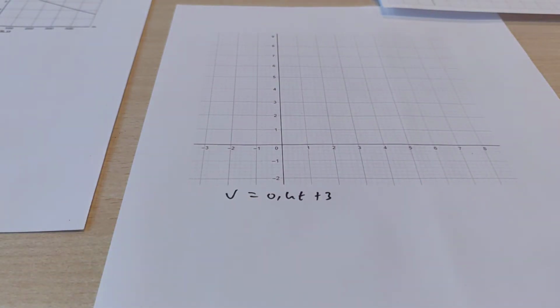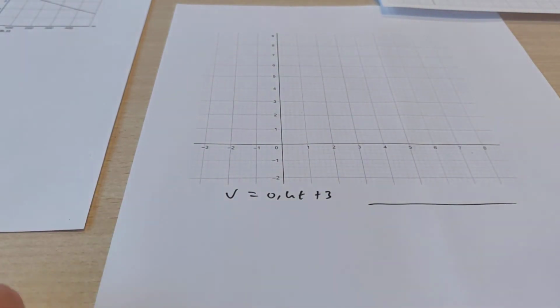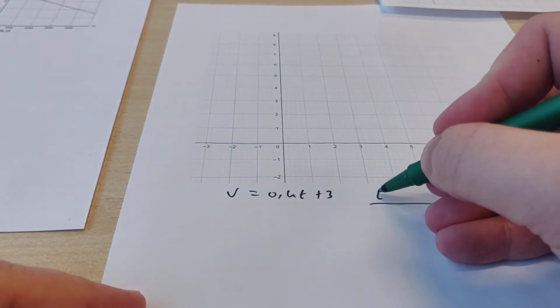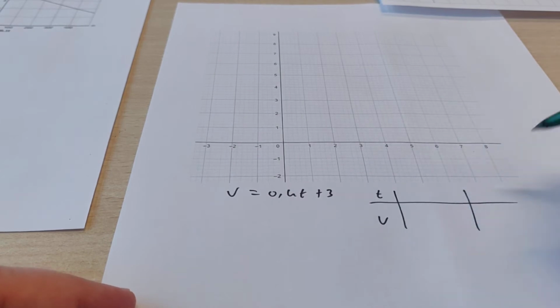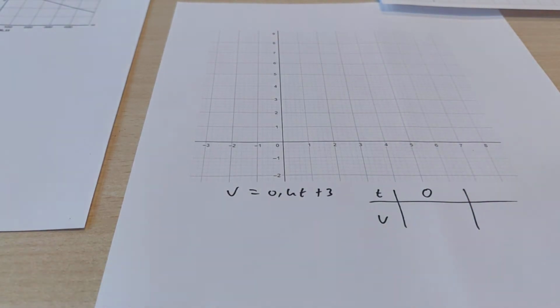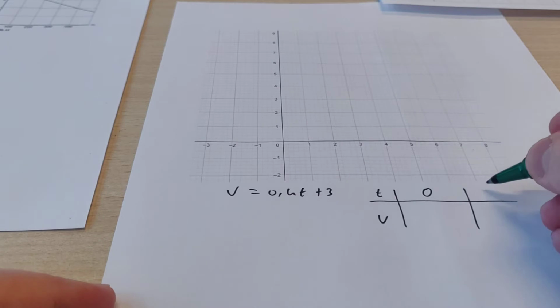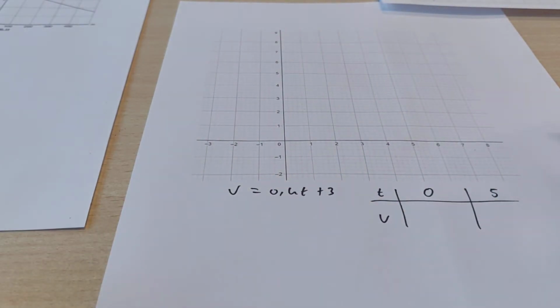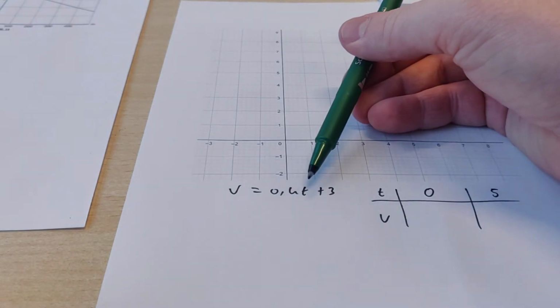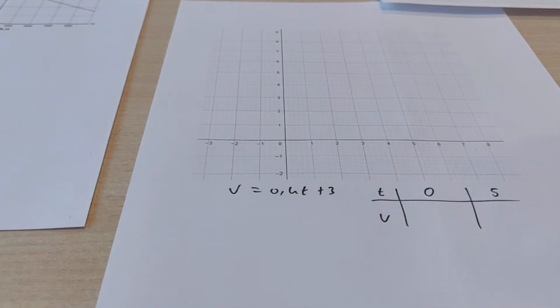Now the first thing that you do when you want to draw a graph is you make a table. And then you always write down this letter on top, and you always write down that letter at the bottom. And then you're going to fill in two random numbers. Now 0 is always a number that's easy to use. Most of the time 2 also, but for this formula I'm actually going to use 5. And the reason for that is because 0.4 times 5 is a whole number, and then it's easier to draw.